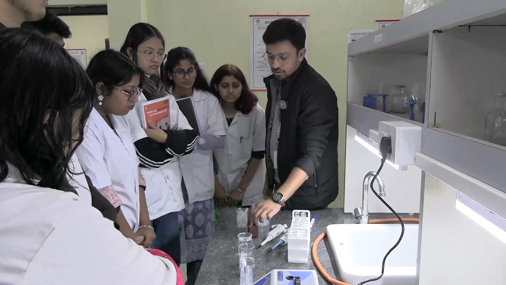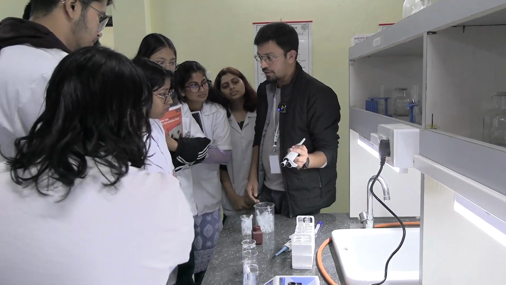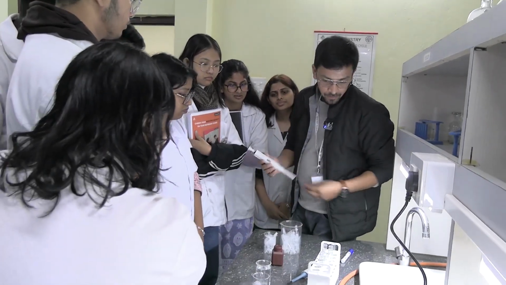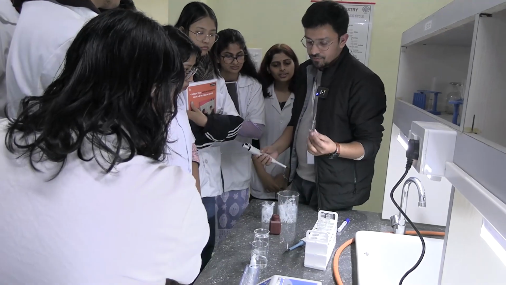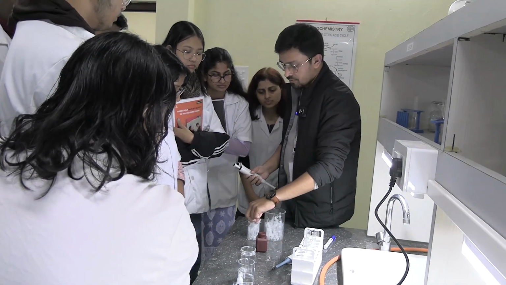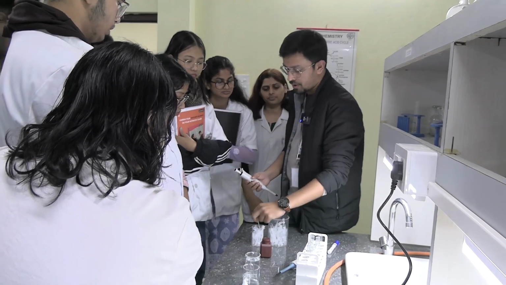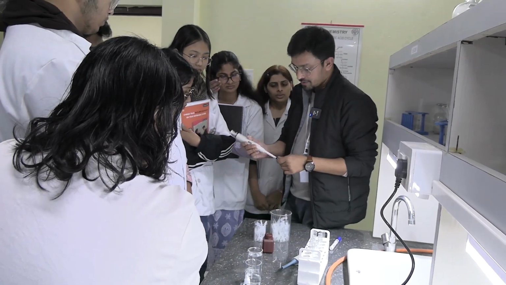Okay, so first of all you see how much is marked over here. 1000 microliter means 1 ml. Fine, this is for 1 ml and this for the microliters, like 10 microliters, 20 microliters. For those we will use these small pipette tips. Okay, that's this, fix this.